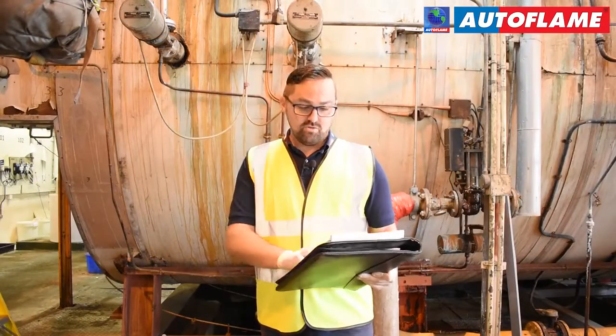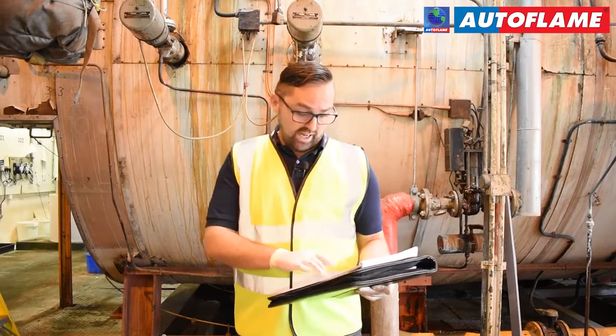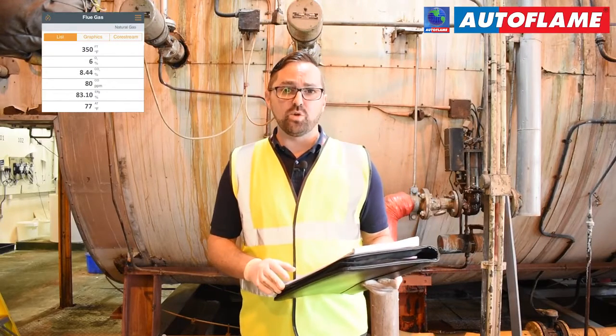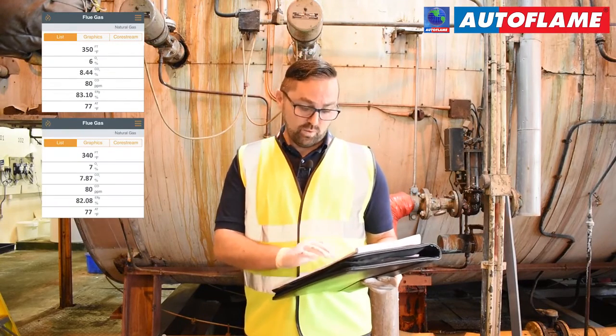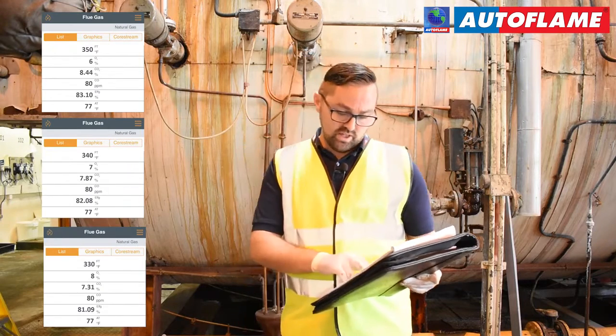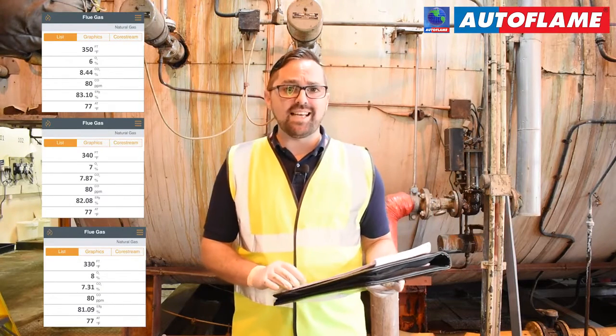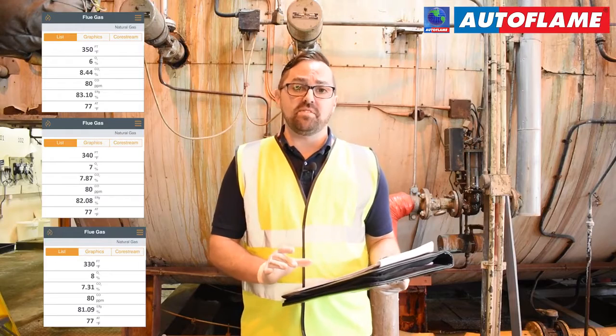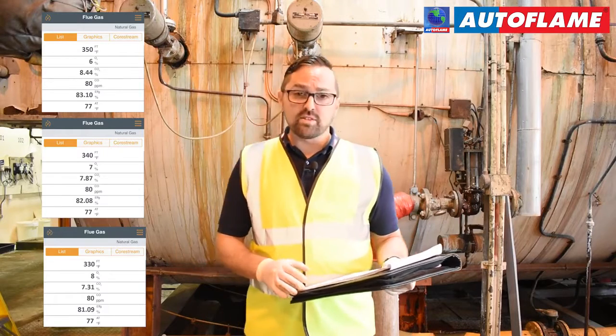Hey guys, readings are as follows. At high fire, we were 6% O2. Mid fire, we were 7% O2. And low fire, 8% O2. Across the firing range, the CO is 80 ppm and the NO is 50 ppm. So real good savings to be made here.